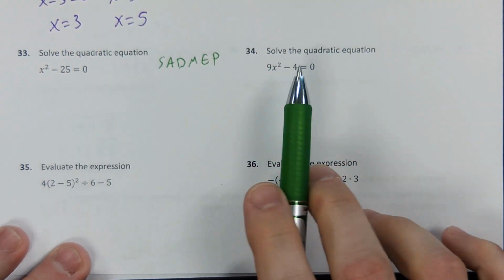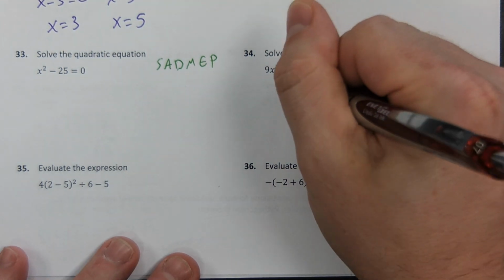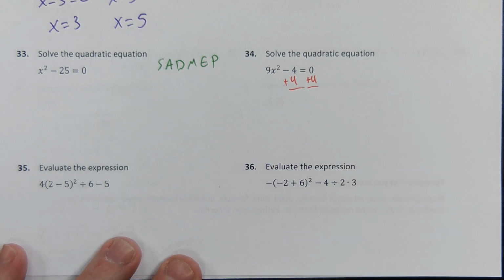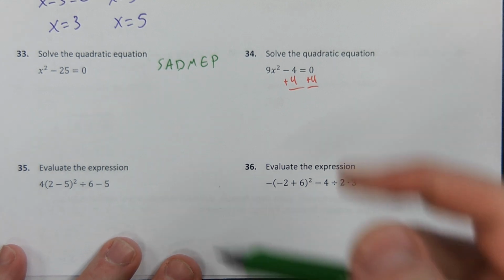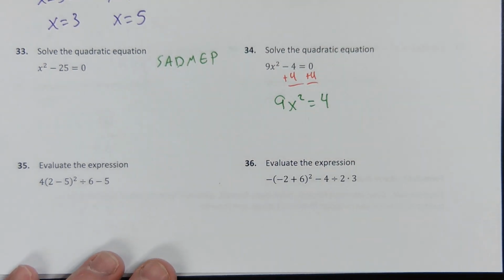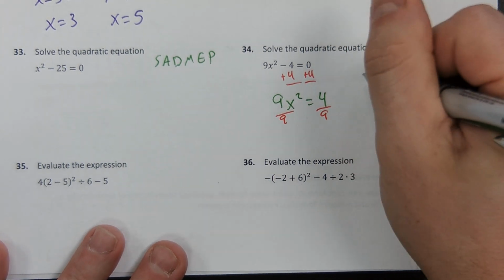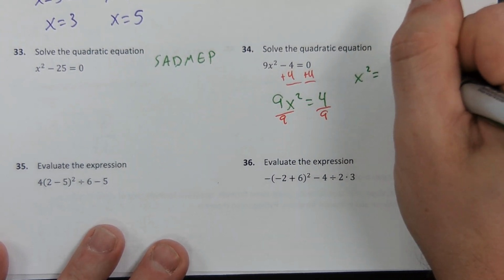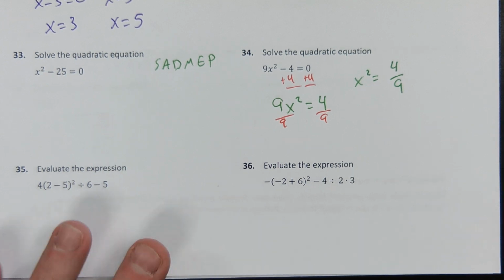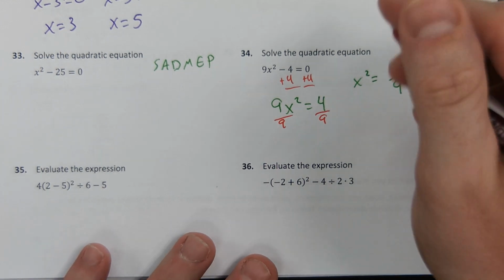Let's do this one. Let's do sad map. The first thing I would need to get rid of is the minus 4. So add 4 to both sides. Divide both sides by 9. Fractions. Eek! Don't be scared. It's no big deal. X squared equals 4 over 9. There. Now all you have to do is remember how we cancel squares. We cancel squares with square roots.